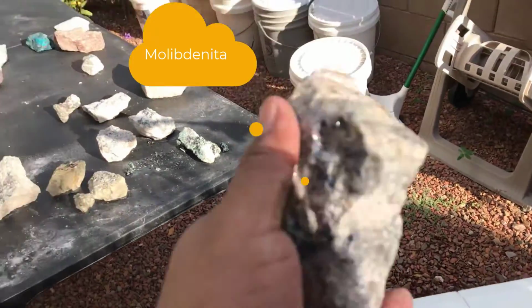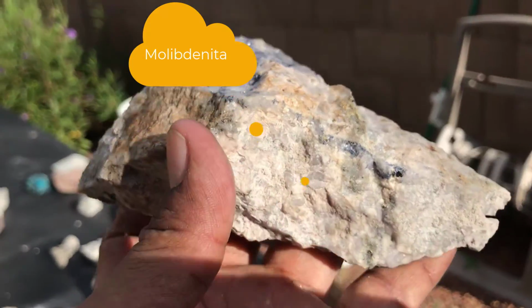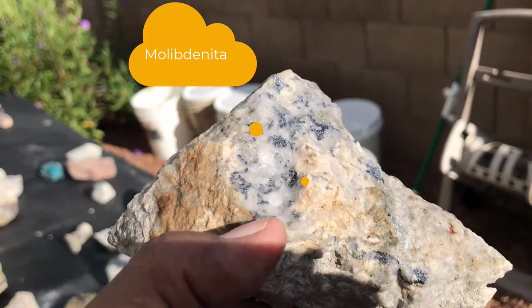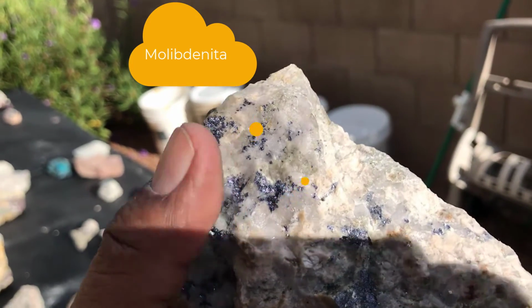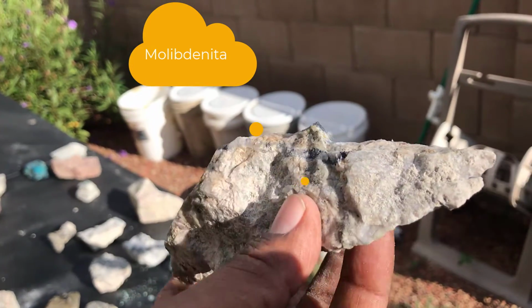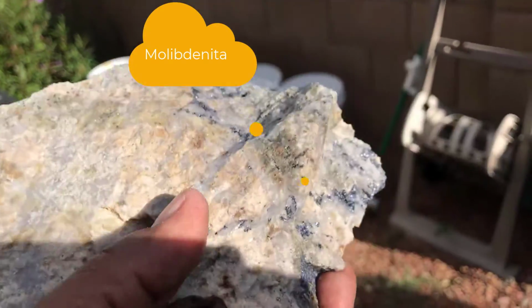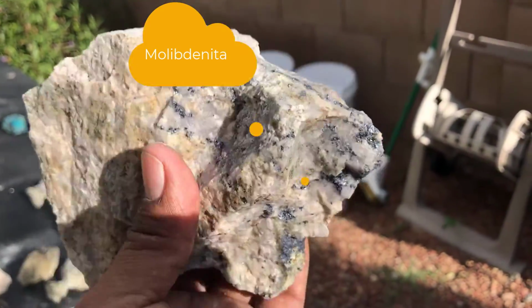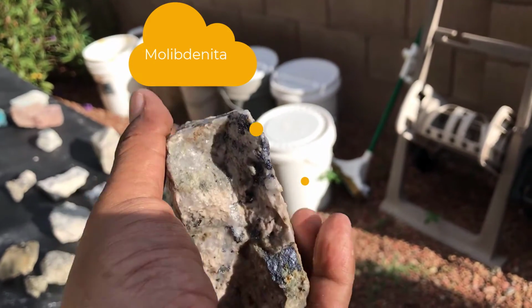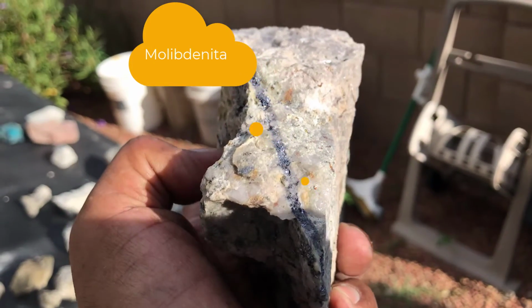Another sample. See, in this case, this is a vein, molybdenite. All the shiny blue ones over there. So molybdenite, and one more in there. Vein, right? Molybdenite.